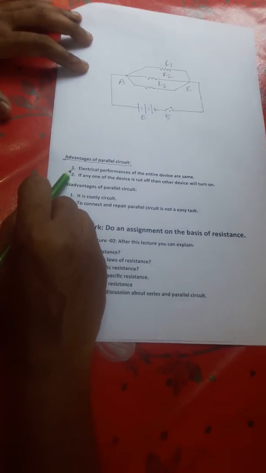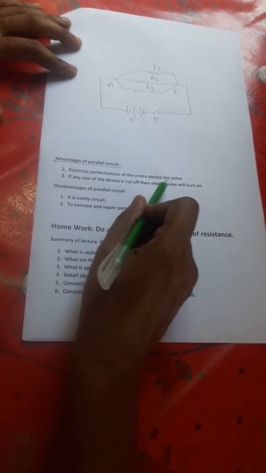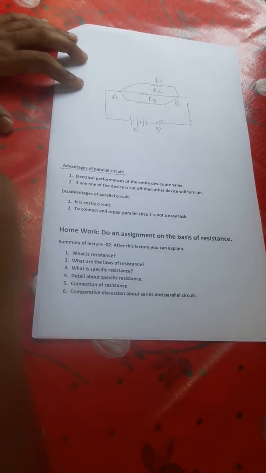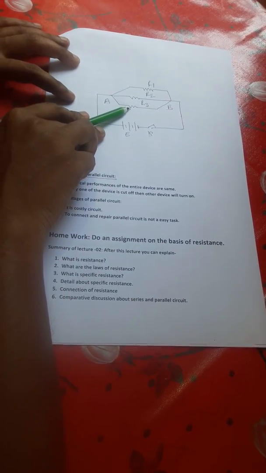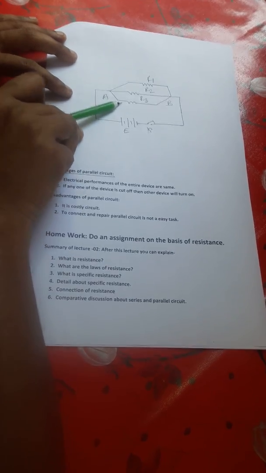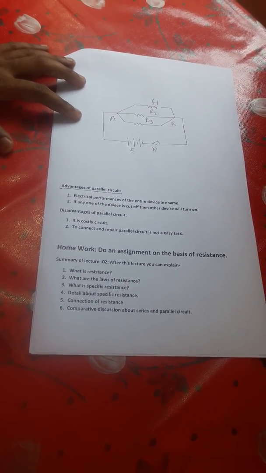Number 1, advantages of this circuit: electric performance of all the devices are same because R1, R2, R3 will provide equal amount of voltage. Since they provide same voltage, their electrical performance are also same.